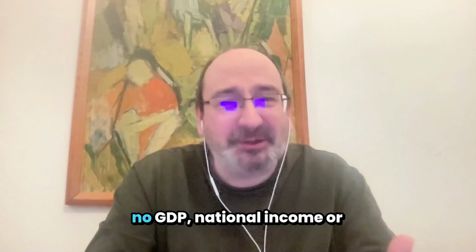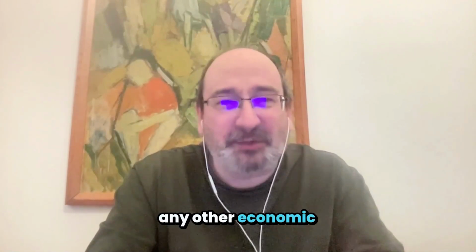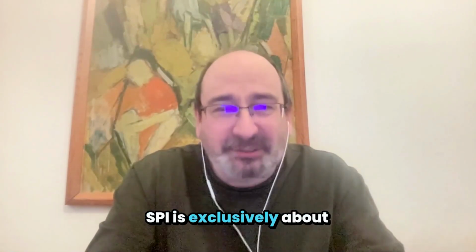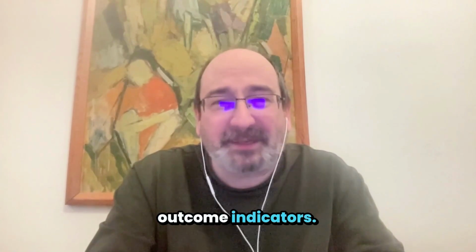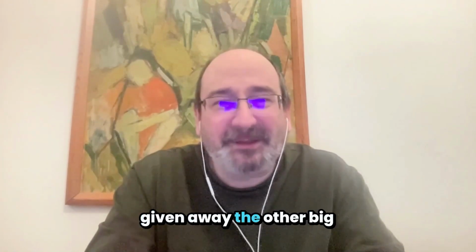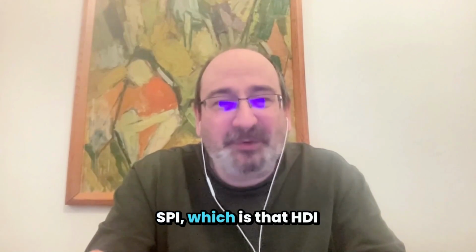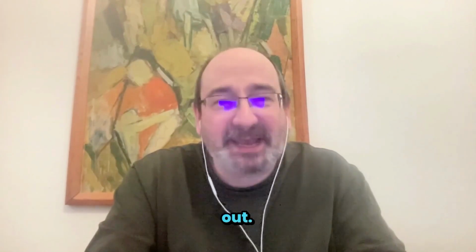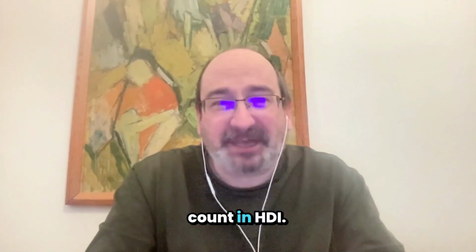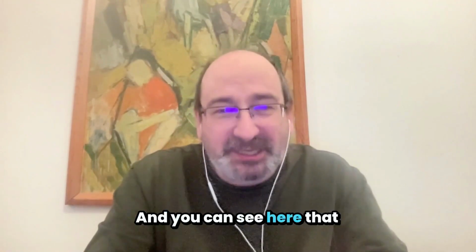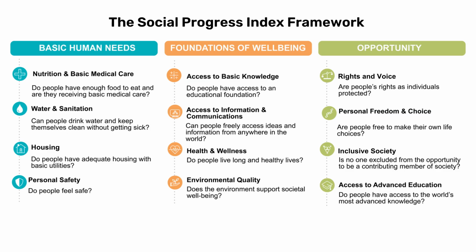Social Progress Index has no GDP, national income, or any other economic indicator in the model. SPI is exclusively about social and environmental outcome indicators. And I think I've probably given away the other big difference between HDI and SPI, which is that HDI leaves a lot of things out. The quality of the environment doesn't count in HDI. Rights and freedoms don't count in HDI, all too controversial for the United Nations to opine about. And you can see here that the SPI framework includes a lot of other stuff that HDI ignores, like housing, access to information, advanced education, and so on. So that's big difference number two.